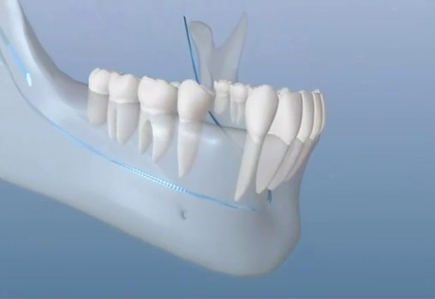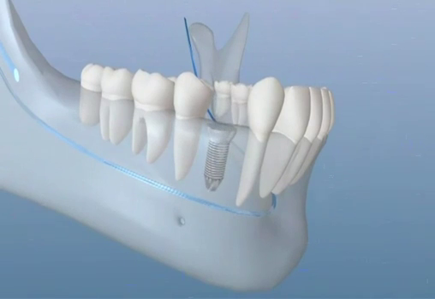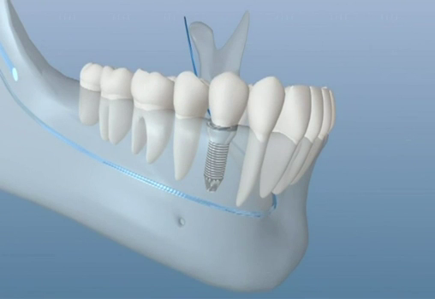A single-stage implant has an extension that protrudes slightly above the gums. In selected cases, the implant may be surgically placed, a cap-like extension attached, and the implant immediately restored with a temporary crown. We call this immediate restoration. In other cases, your surgeon may choose to wait to place the temporary crown to allow the bone to more tightly fuse to the implant.